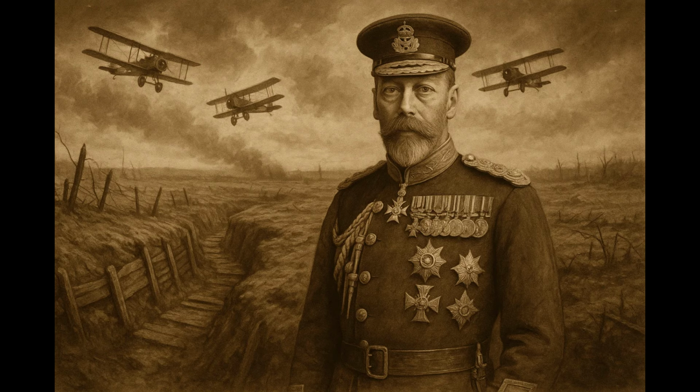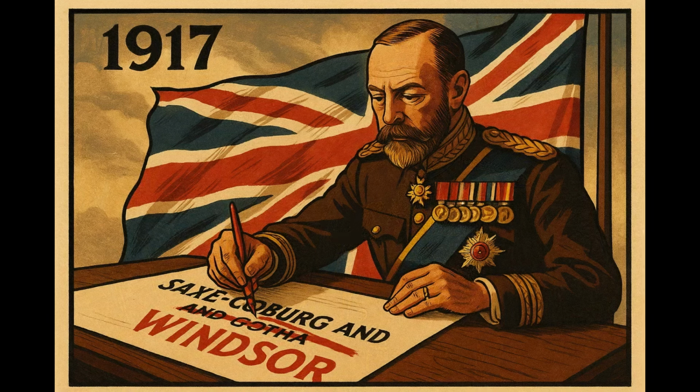In 1917, King George V made a dramatic move. He renounced his German titles and changed the royal family's name to Windsor. This founded the House of Windsor, named after Windsor Castle, and symbolised the monarchy's British identity. George V, reigned 1910 to 1936, continued as a popular constitutional monarch. He presided over the dissolution of the British Empire into a commonwealth of independent realms, such as Canada and Australia.